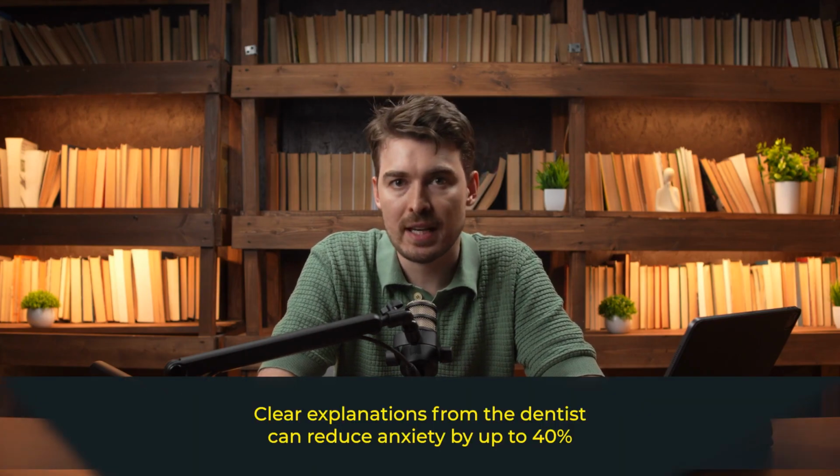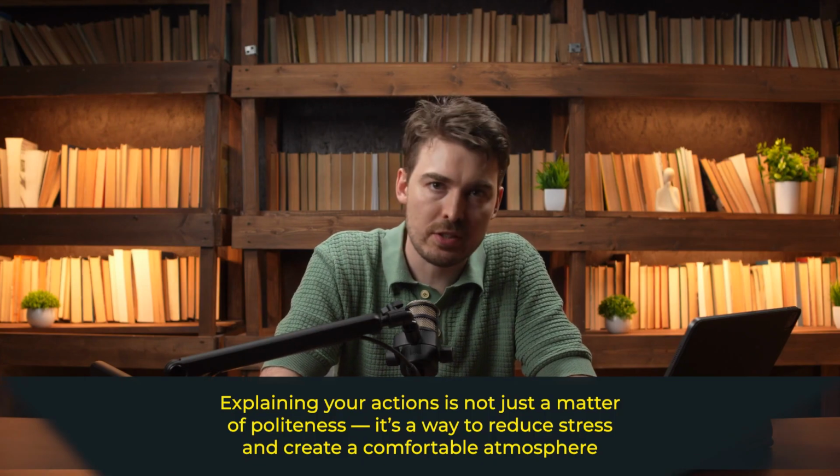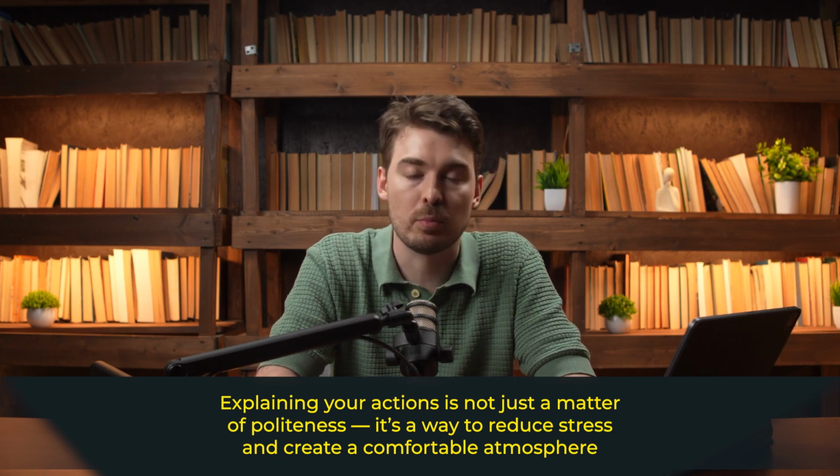How can this be done? Through clear explanations, predictable actions, and emotional support. Studies in 2017 confirmed that clear explanations from the doctor reduce anxiety by 40%. And back in 2007, it was noted that patients, both children and adults, are more often afraid not of pain, but of the unpredictability of the dentist's actions. That's why explaining your actions is not just a matter of politeness, but a way to reduce stress and create a comfortable environment. It will also be easier for you to work if the patient relaxes and doesn't flinch.